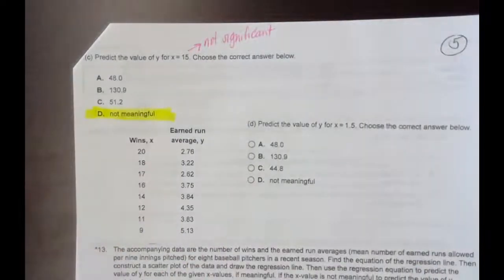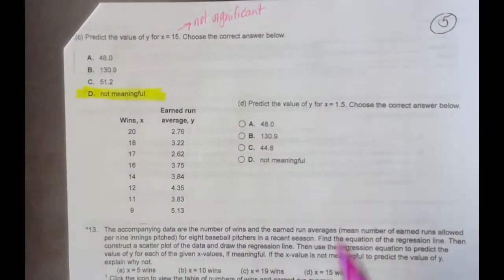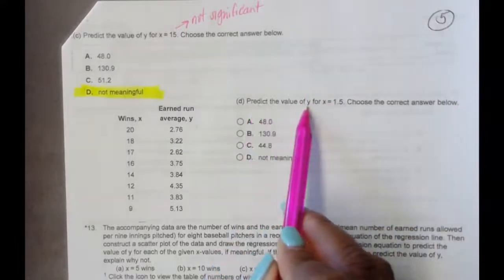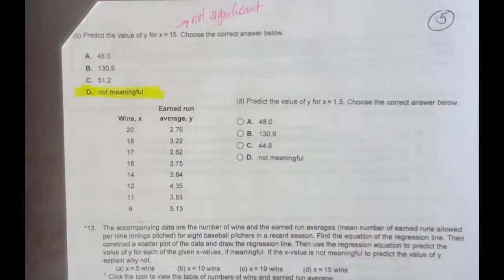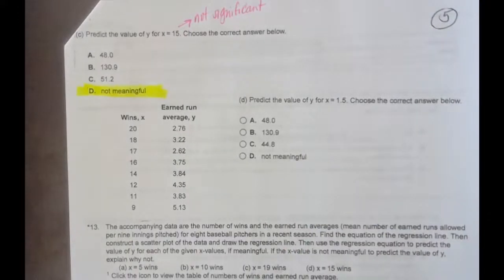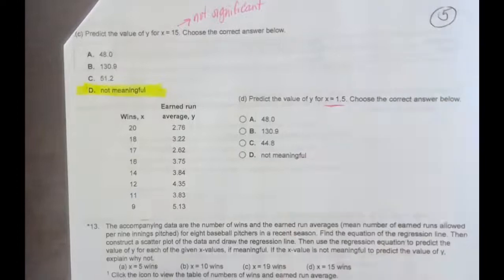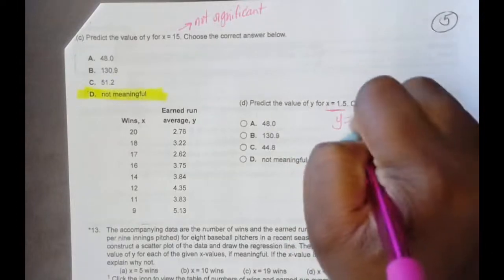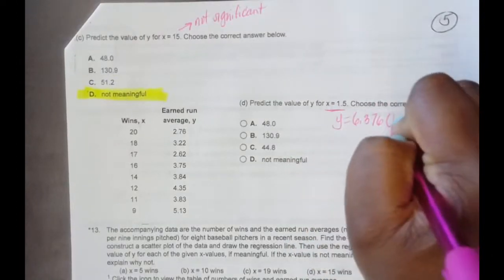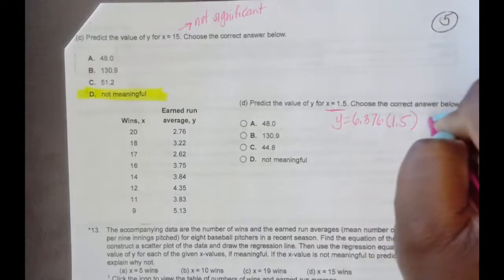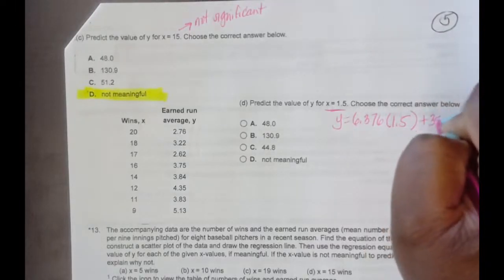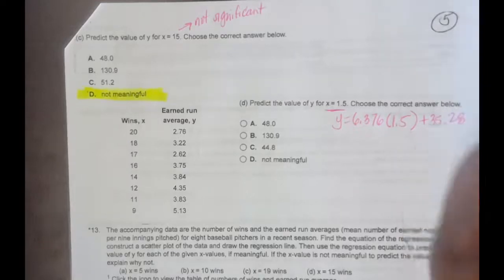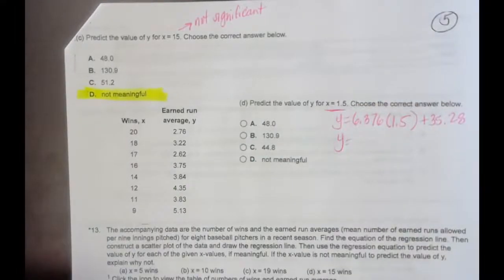Alright, D. Let's look at the x value. Predict the value of y for x equals 1.5. Do I even need to consider this? Yes, I do, because this is a significant value to the data set. So let's do this problem. Y equals 6.376 times 1.5 plus 35.28.